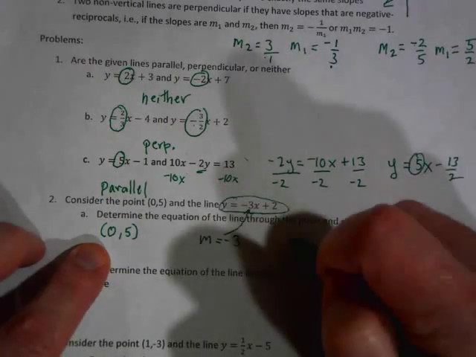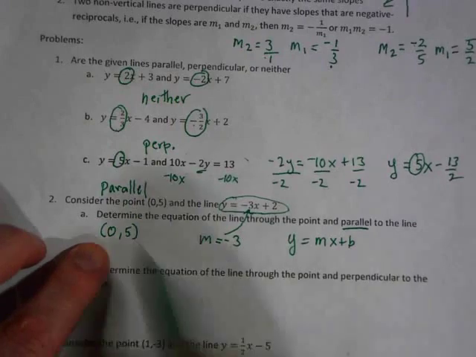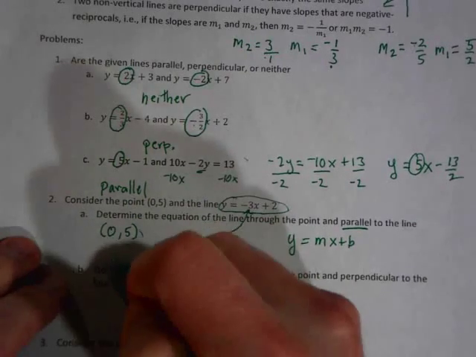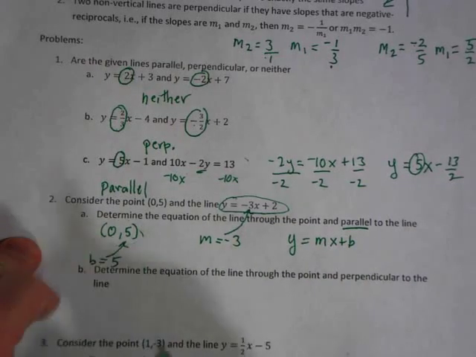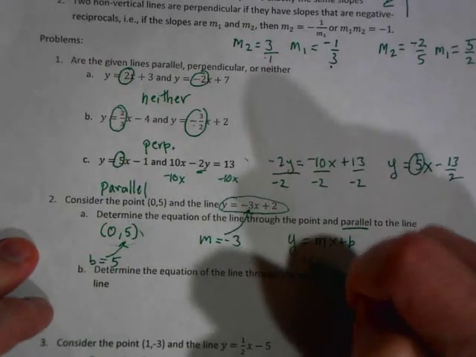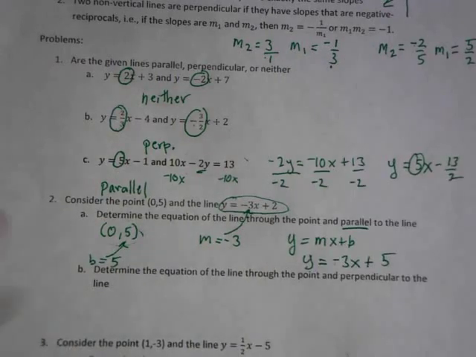Well, I would use, for this problem, y equals mx plus b. And the reason I would use y equals mx plus b is because I have this point. I know b is 5. They happen to give me a nice y-intercept. The answer is y equals -3x plus 5.